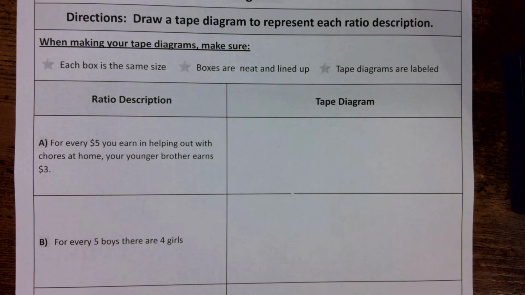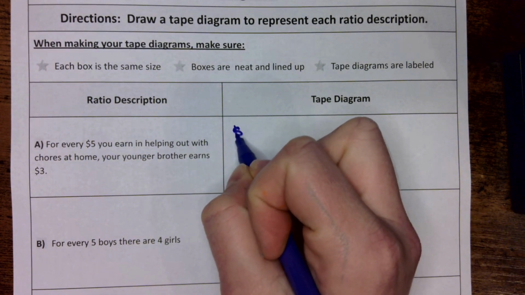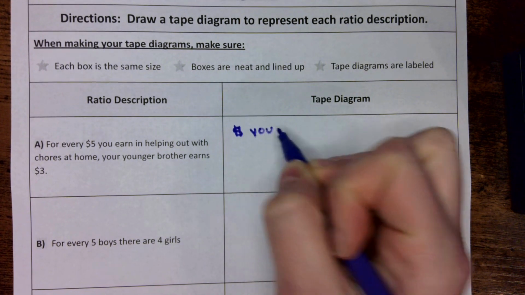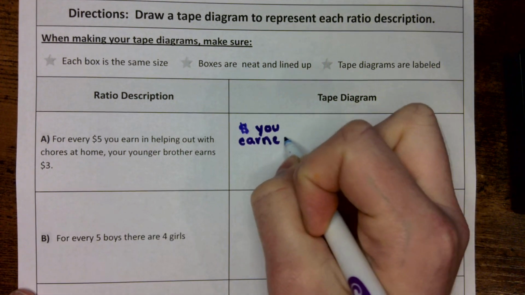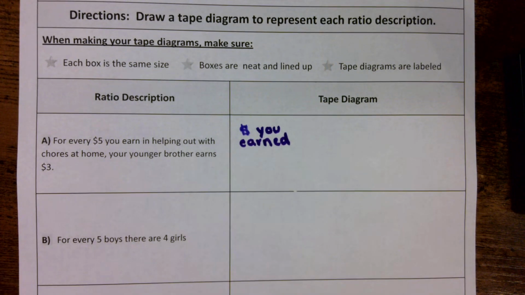A says, for every $5 you earn in helping out chores at home, your younger brother earns $3. So the way I'm going to label it is money you earned and money brother earns.